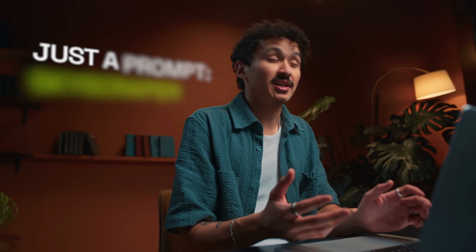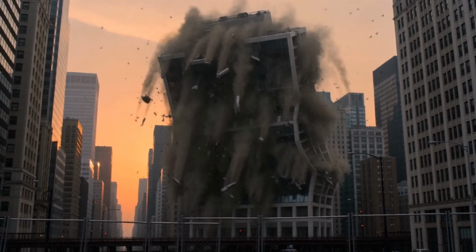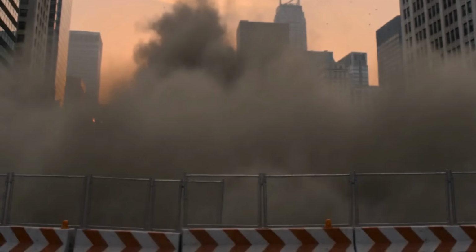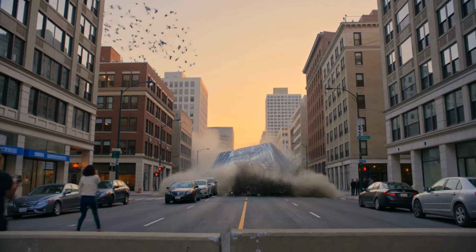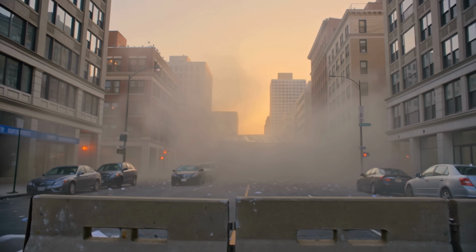Alright, that's cool, but what about no start frame and no references? Here's pure text to video. Just a prompt, a skyscraper demolition. Now look at that. The debris reacts properly, the physics are just on point. And just so you can see the difference, here's the same prompt but with Kling 3.0. Okay, I don't think I need to comment on the difference in quality anymore. Just imagine what we'll get in 6 months' time, or maybe even less.